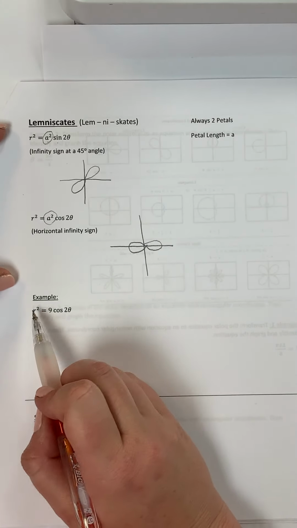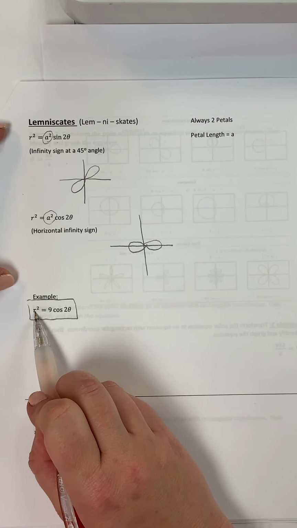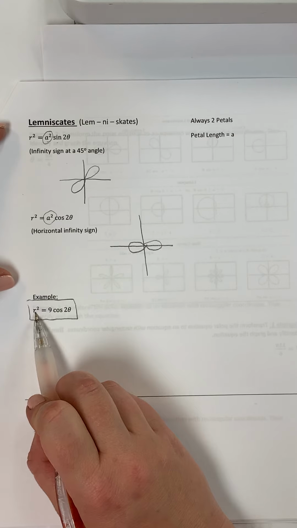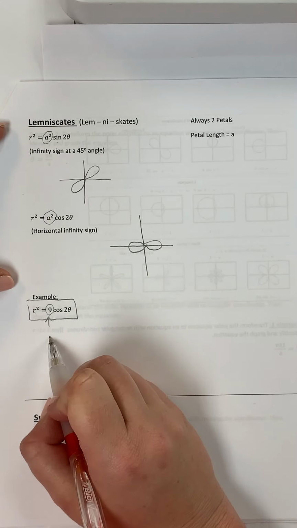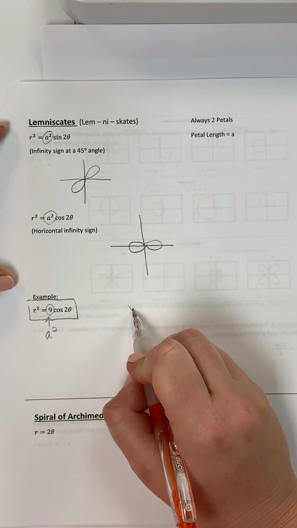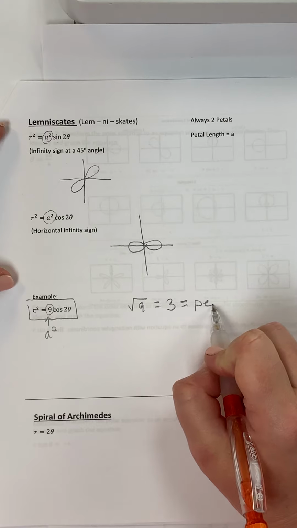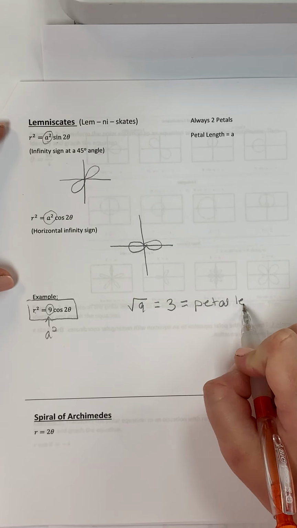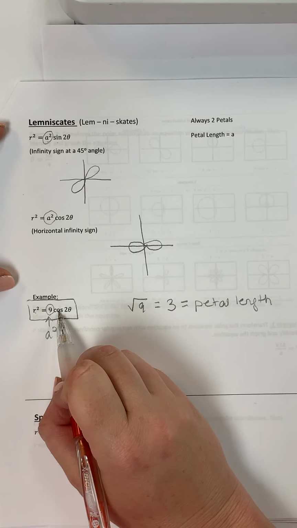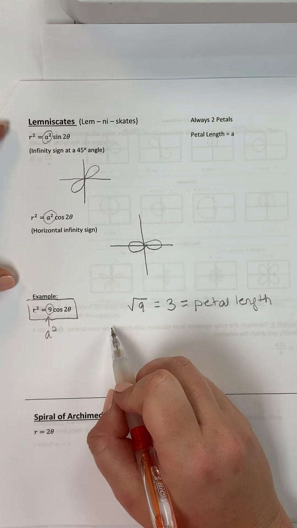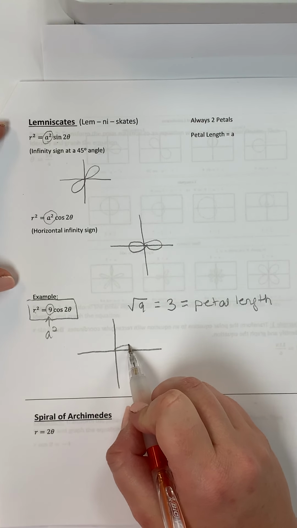Okay, so here's our example. I didn't think we needed too many examples. All right, R squared, so I know I have a lemniscate. Okay, I'm going to take this number here, which is A squared. I'm going to take the square root of it. That is my petal length. I have 2 petals, so it's like an infinity sign. And because it's cosine, it's going to be horizontal right there on that polar axis or that x-axis.